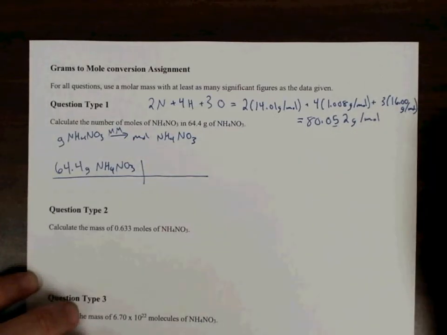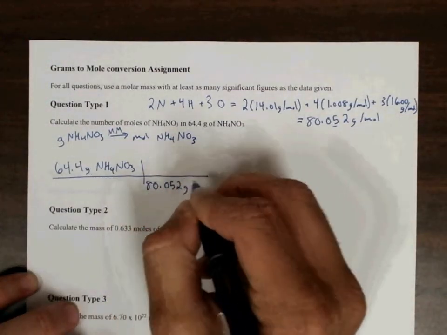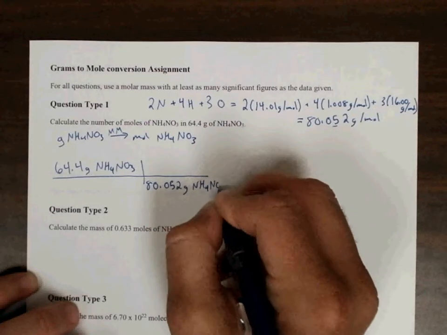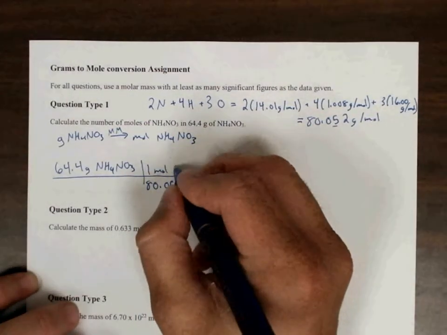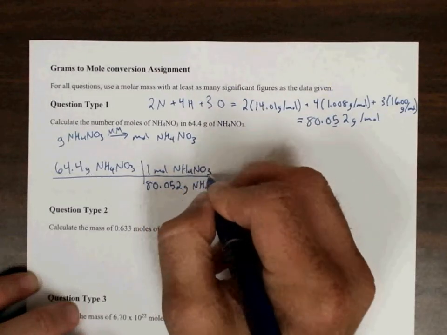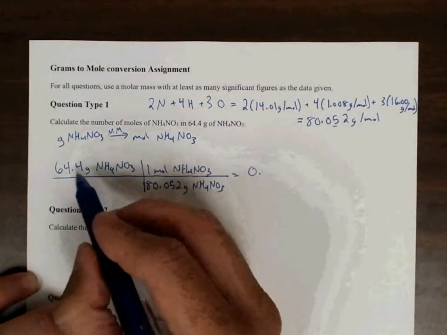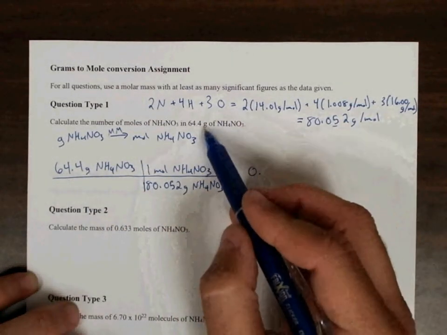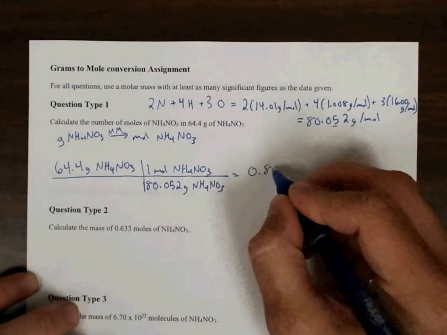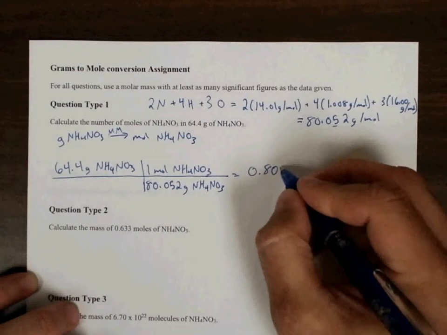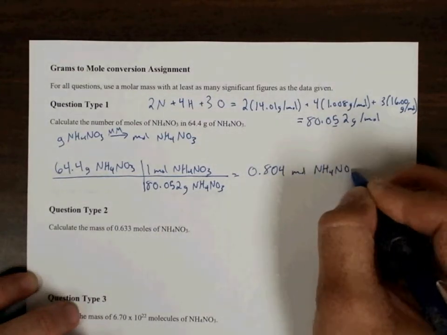We want grams on the bottom because that's the unit that we want to get rid of. So we're going to have the moles on top. So 1 mole of ammonium nitrate. Alright, so type this into your calculator, and rounding to 3 significant figures, because that's the number that we're given here, the 64.4 has 3 significant figures, it's going to have to be 8.04 moles of NH4NO3.